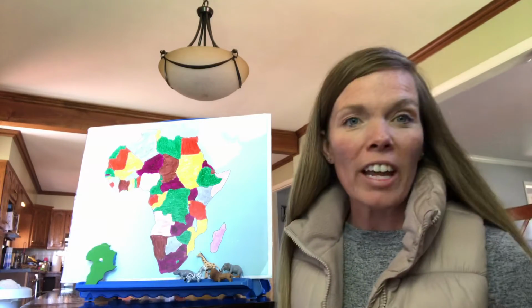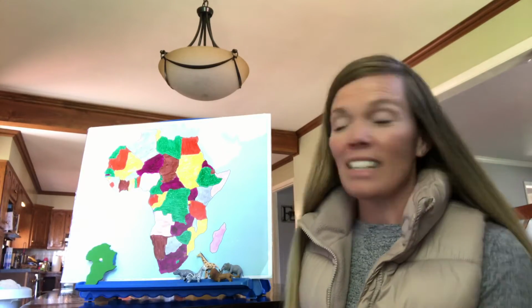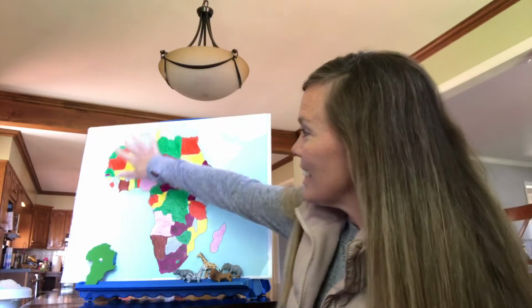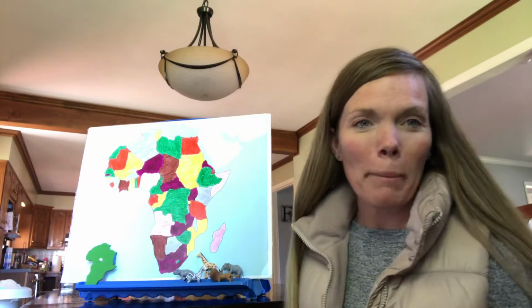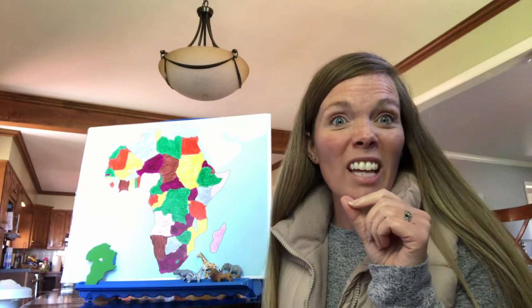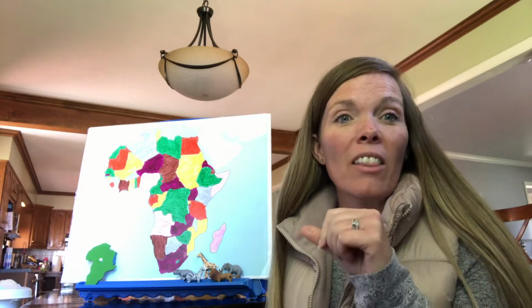Africa is a very large continent, and here it is right here on my map. There are so many different parts of Africa. There is the desert with lots of sand. There's the Sahara, that's the name of the desert, the Sahara Desert, where the Egyptian pyramids are, and the Sphinx, and things like that we'll learn about next week.